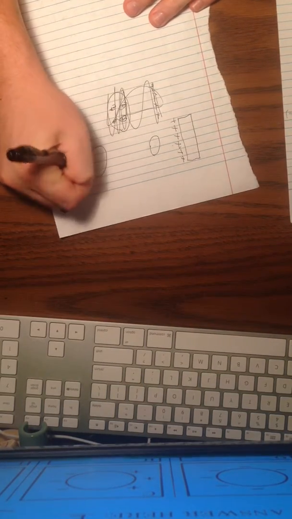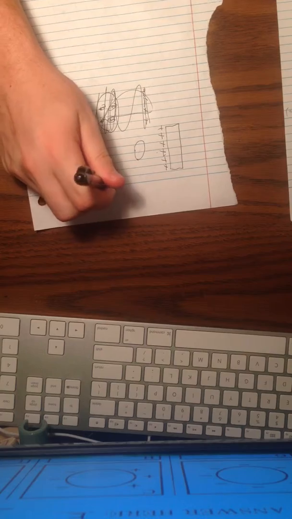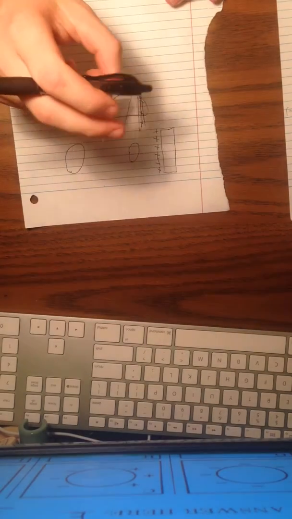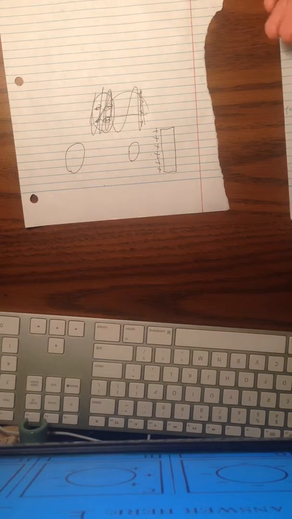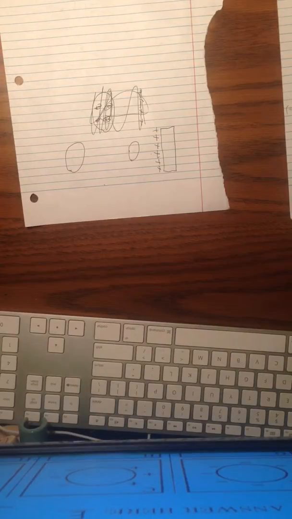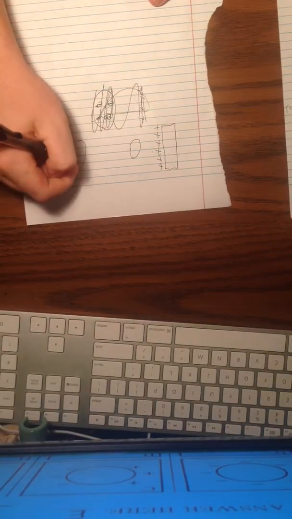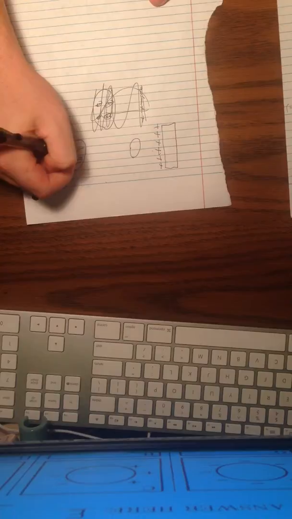First we're going to draw the ball, and then we're going to decide if it's an insulator or conductor, because that's going to depend on whether the charges are on the inside or the outside of the ball. We know it's an insulator because it's a plastic ball, and plastic's an insulator. Therefore, we're going to have these charges inside.